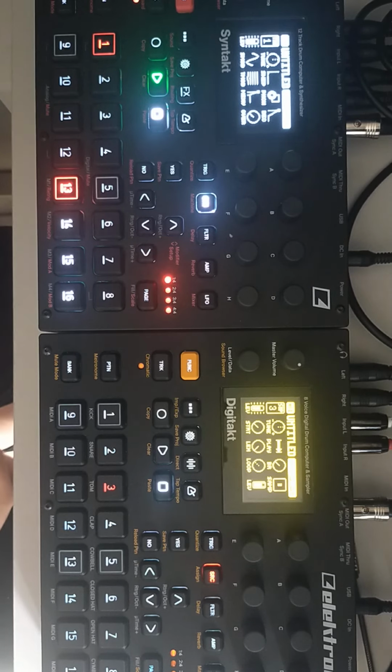Guys, I'm just going to do a quick short video, but hopefully you find it useful. It's about how I set these two devices up together to make techno, and use the sidechain function on this to affect tracks on this, so we can get a really bouncy techno rhythm going. So I'll show you what to do.